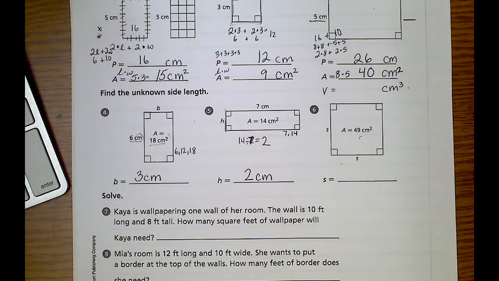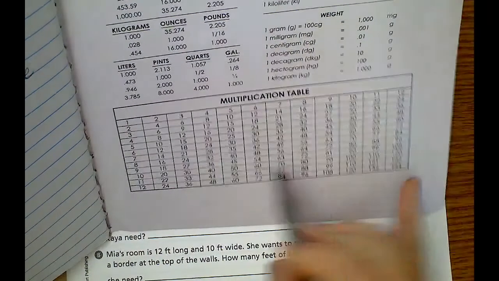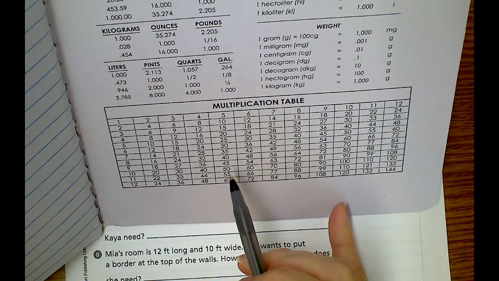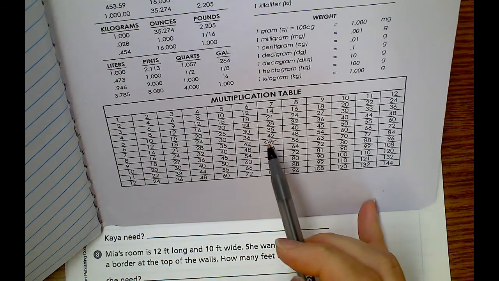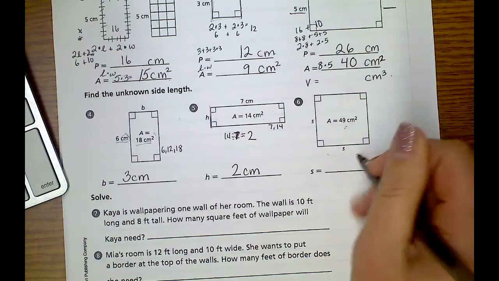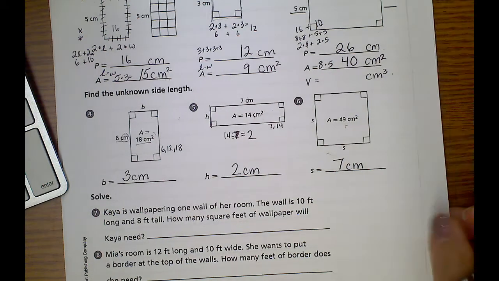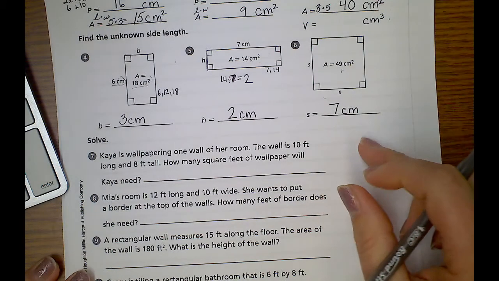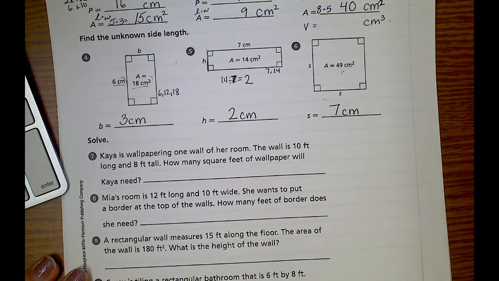And if you don't know your math facts very well, I'm going to show you this handy dandy little way to check. You can go look on here, find the number 49 right here, and go 7 times 7 is 49. So I would put 7 centimeters. Yeah, use your resources. That's a great tool. You can't really divide, and you could also look too, if they're both the same number, you could have just randomly started dividing, but I would rather use my book. All right.